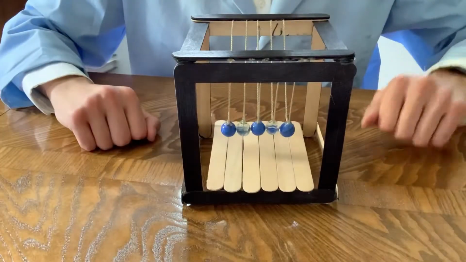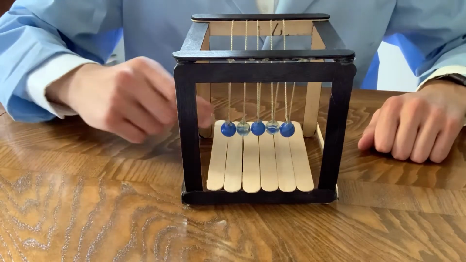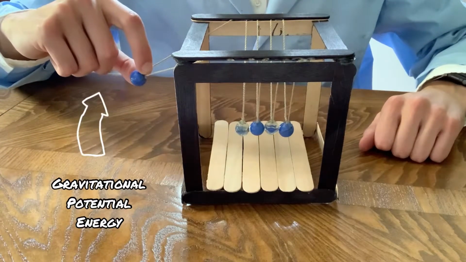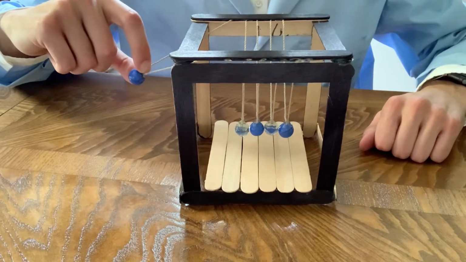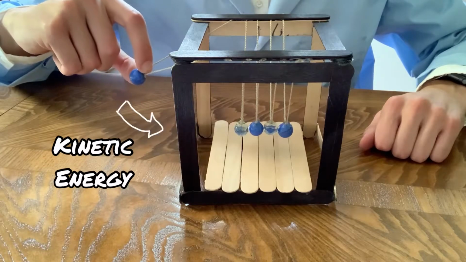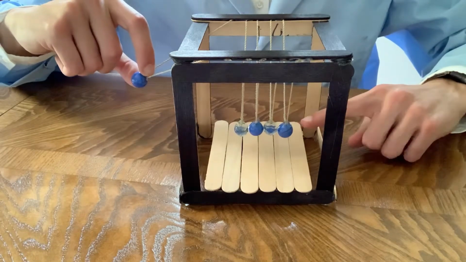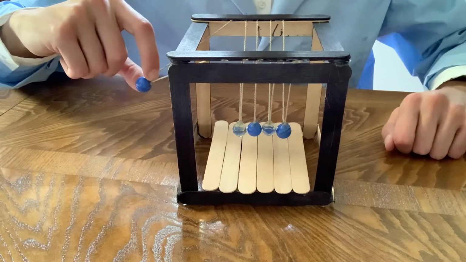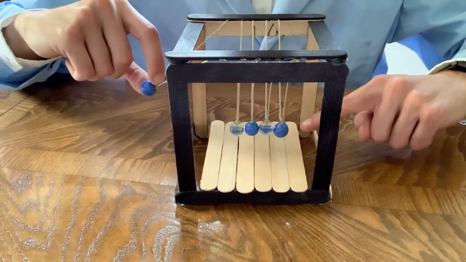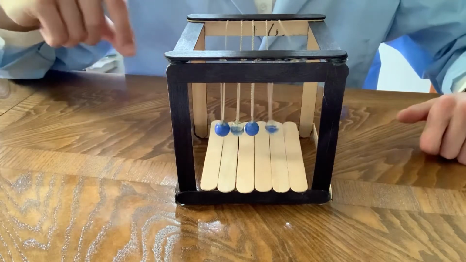The way Newton's Cradle works is that as one ball is lifted, it gains gravitational potential energy. As it is released, it is transformed into kinetic energy. As it strikes the other four balls here, the collision creates a force through these three here, resulting in this one to lift upward.